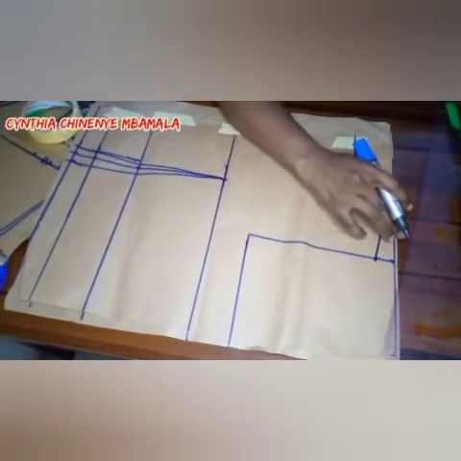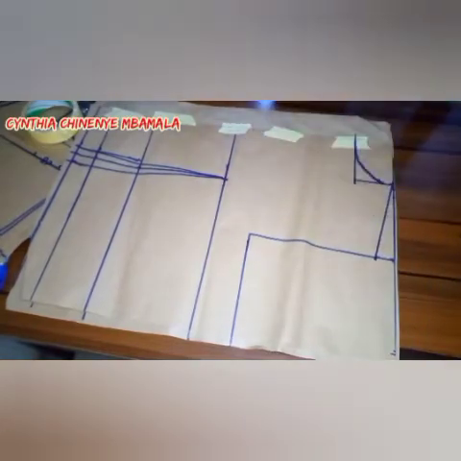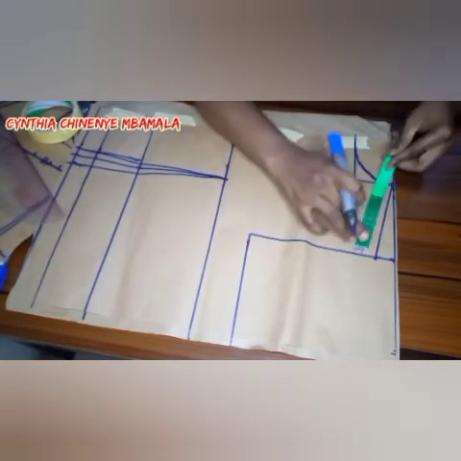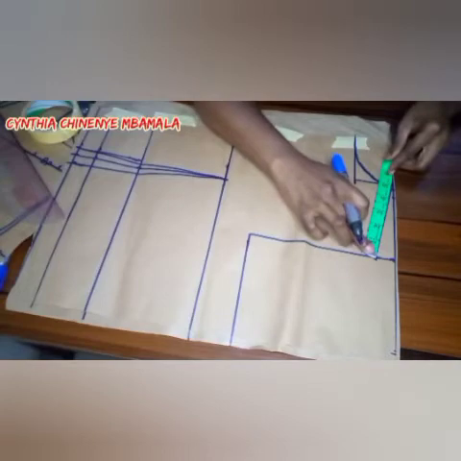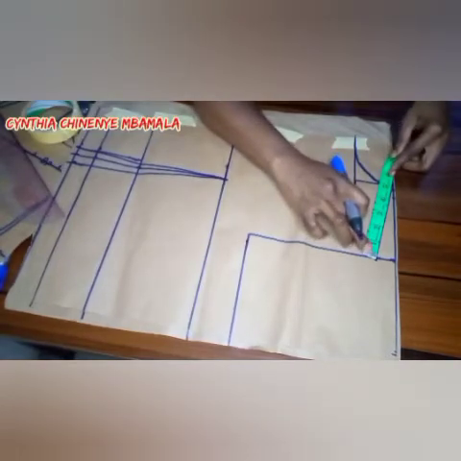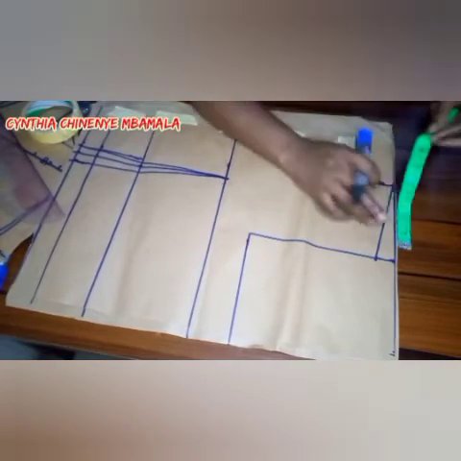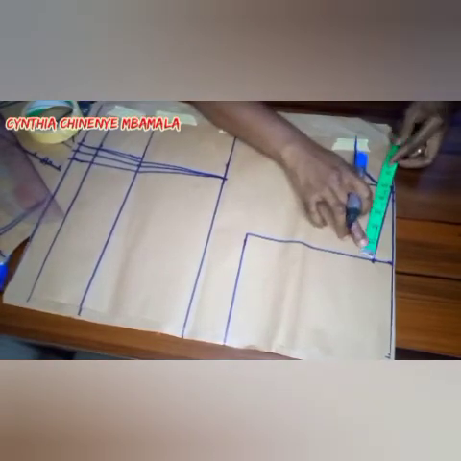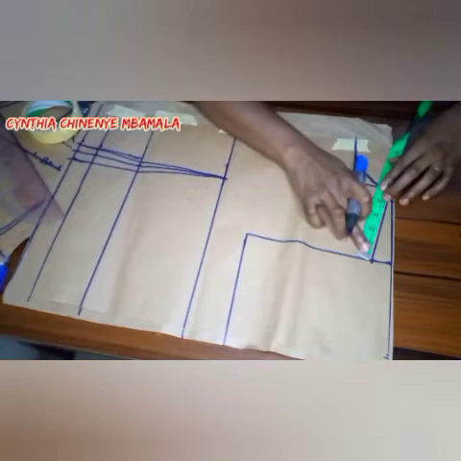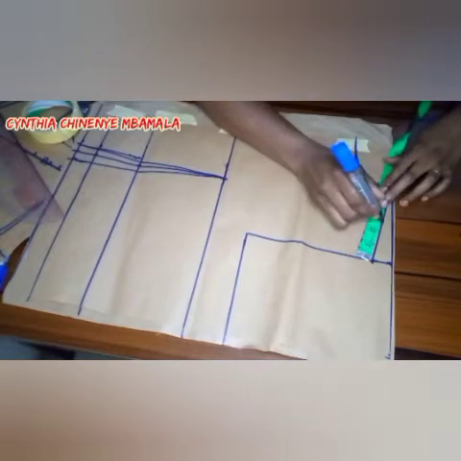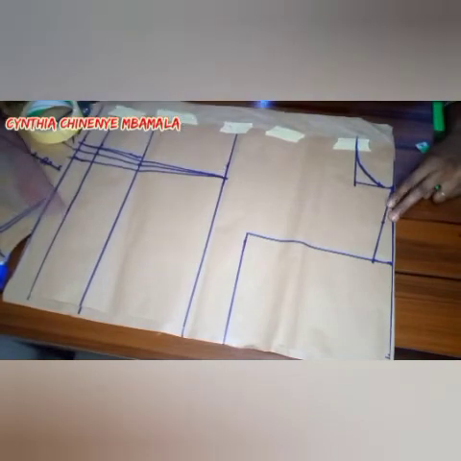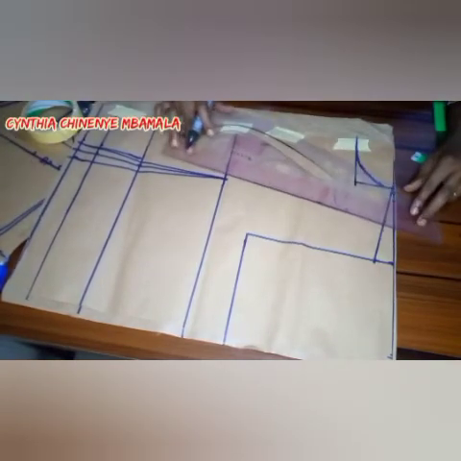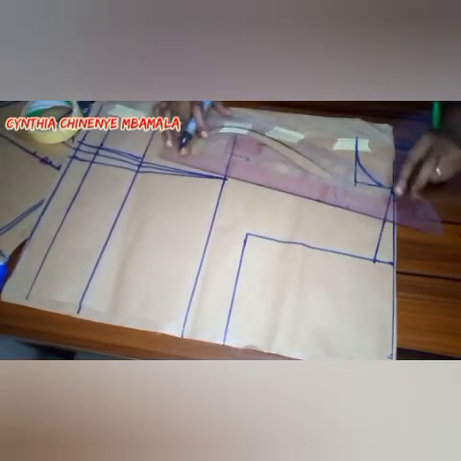Now the same way we did for the back, for the front, we measure what we have here at our shoulder. So I have a total of 5 inches here. Okay, so I am going to be putting 2.5, 2.5, which is here. So I'm going to connect these to meet the bust points. So you're connecting it to meet the bust points.